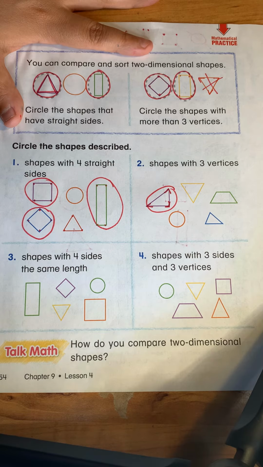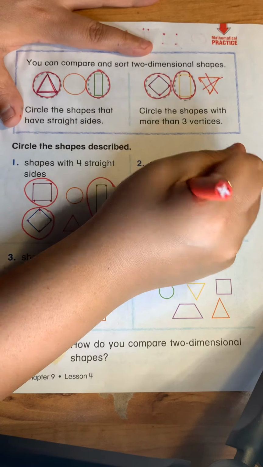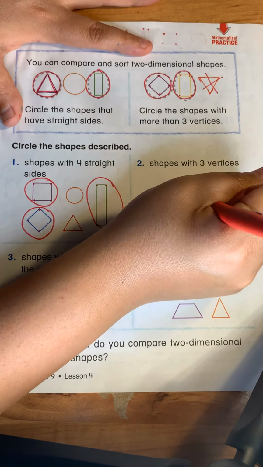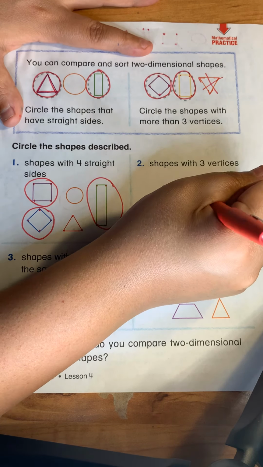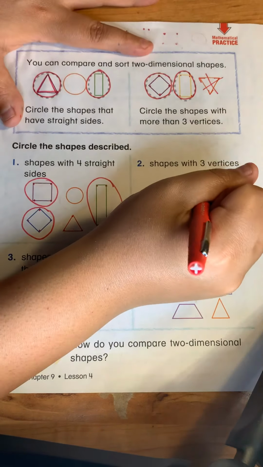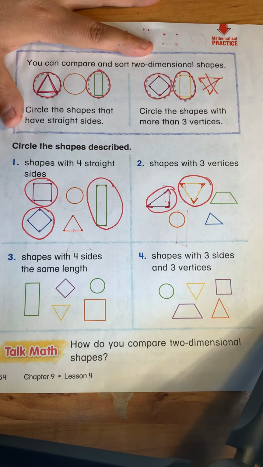Now let's do the next yellow shape. Ready? Count with me. 1, 2, 3. It has 3 vertices.